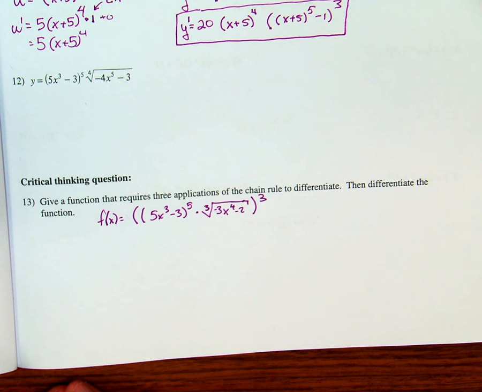Yeah, I just looked at number 12 and I just changed it. And then I added another thing. I would have gone like sine, cosine, something like that.